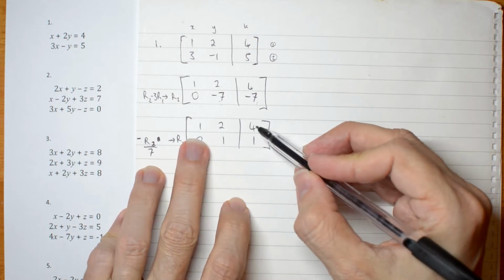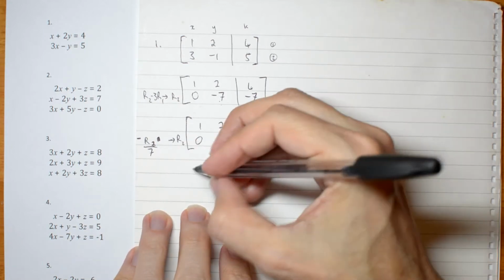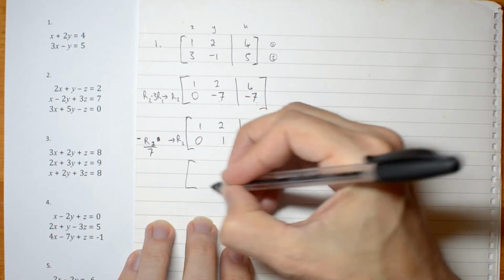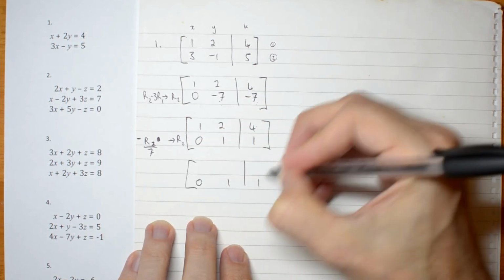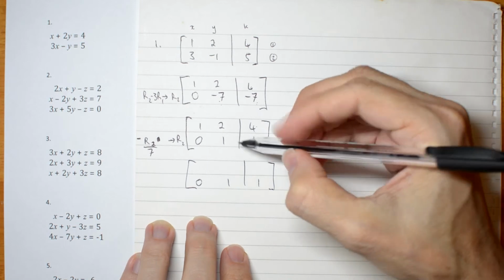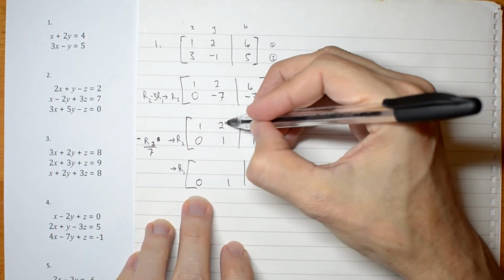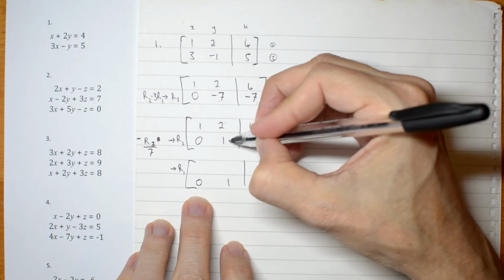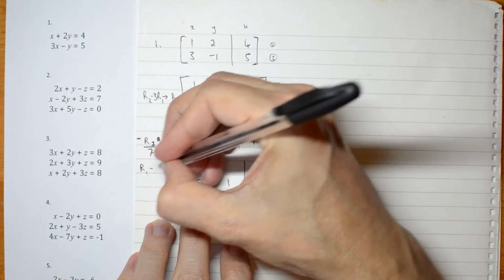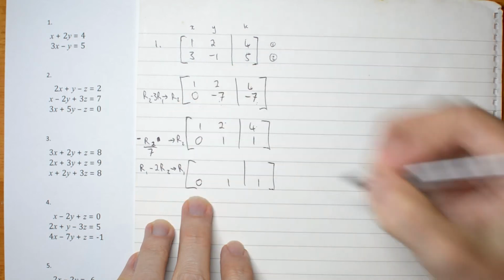So let's eliminate it from the row above. To get rid of it from the row above, I'm going to leave the bottom row alone. I have to put into row 1, row 1 minus 2 lots of row 2.